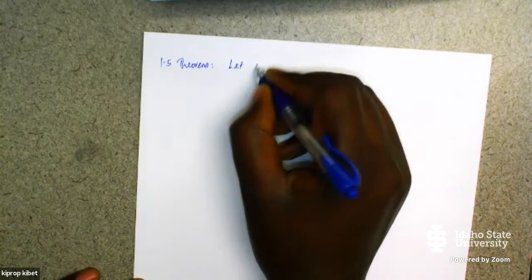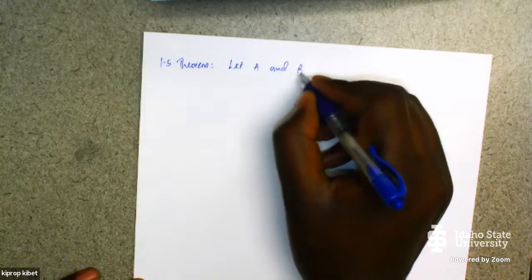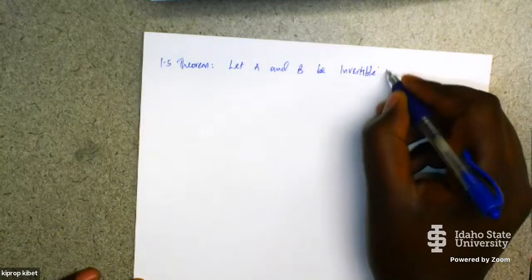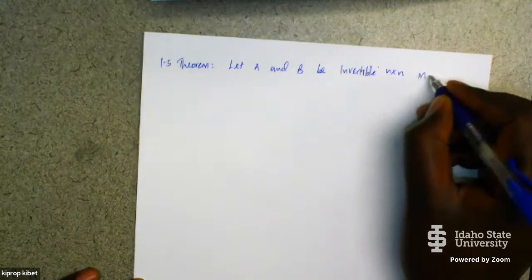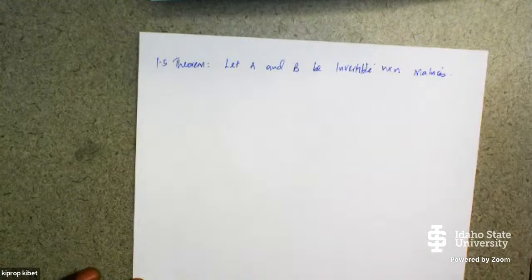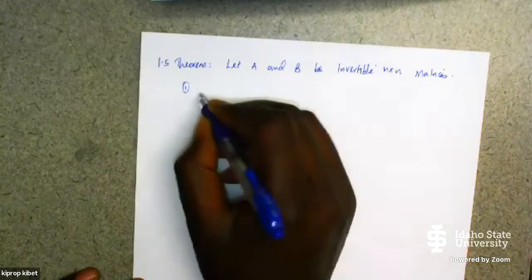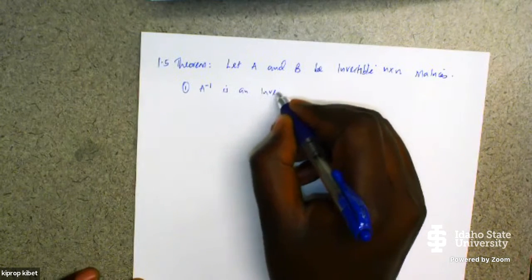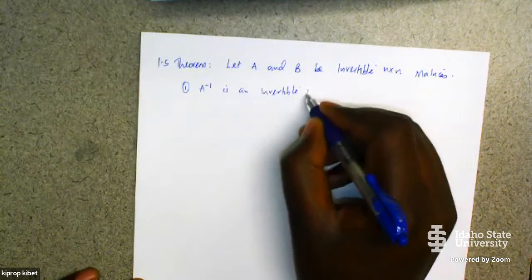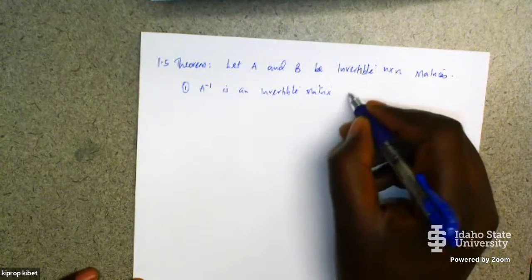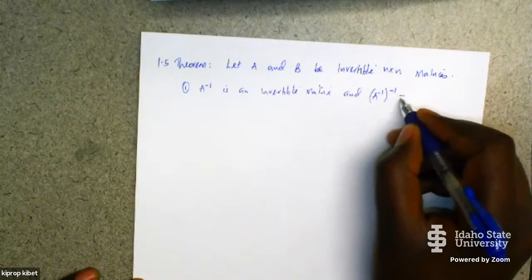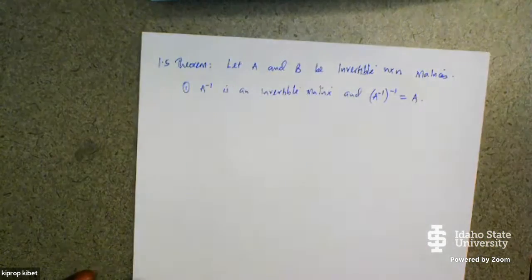If we let A and B be invertible n by n matrices, then number one, A inverse is an invertible matrix, and A inverse, and then you do the inverse of it, you will still get A. So these are actually similar to the transpose that you are doing.